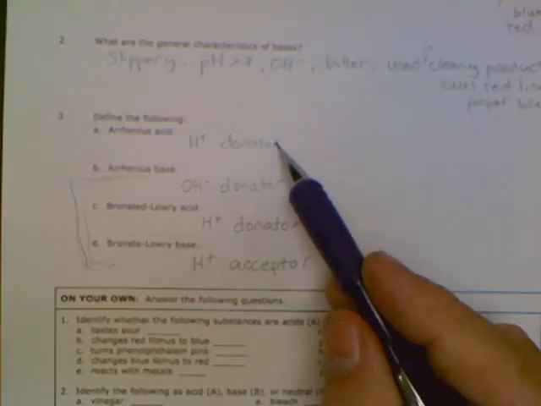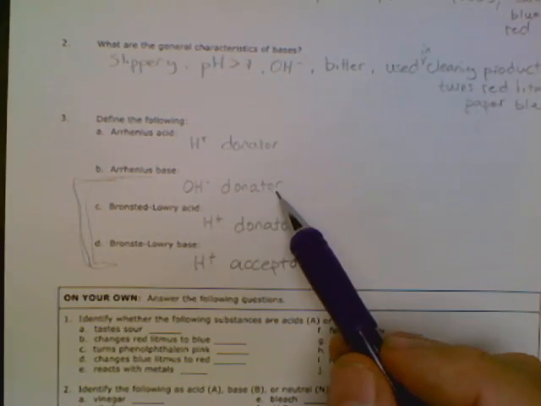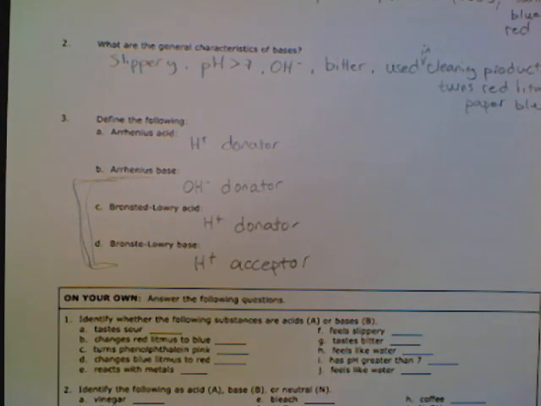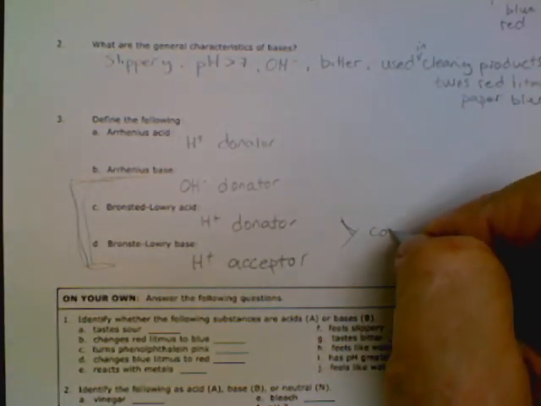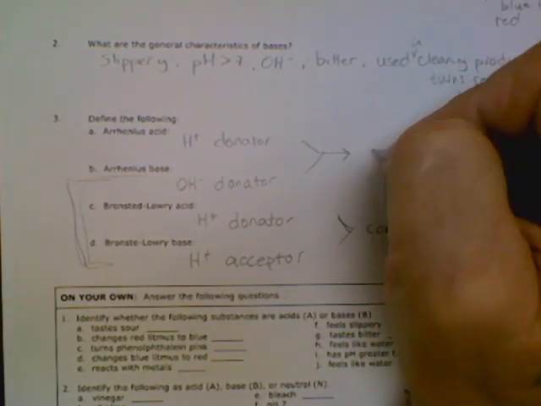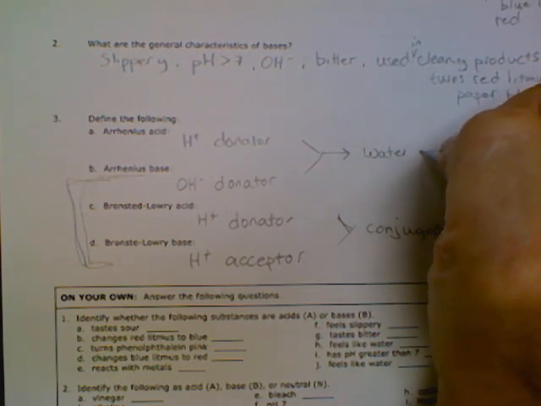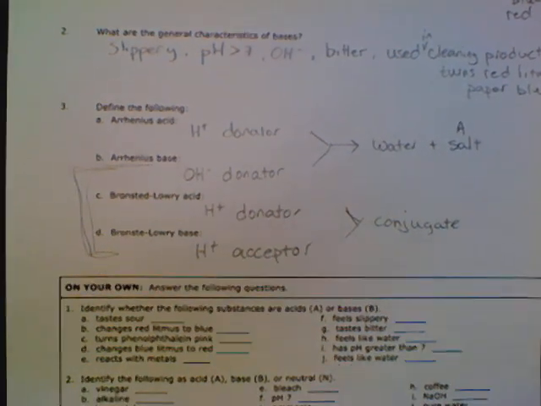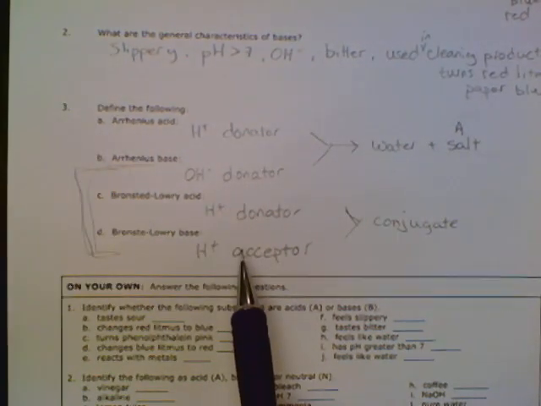So, proton donator, OH donator, or proton acceptor. That is the big difference. Remember that these have conjugates, and these produce water plus a salt. I'm going to put a salt because it can be any salt. So that's how you'll be able to tell an Arrhenius acid-base reaction versus a Bronsted-Lowry.